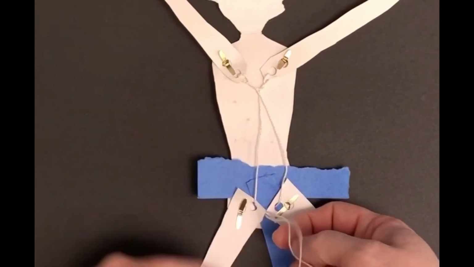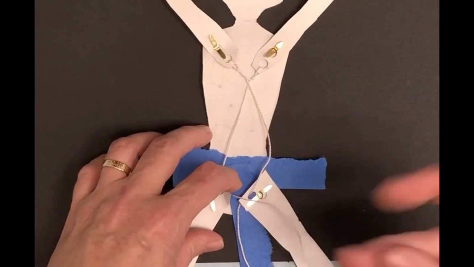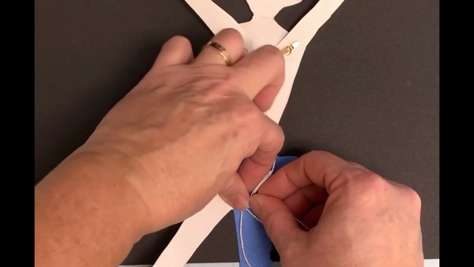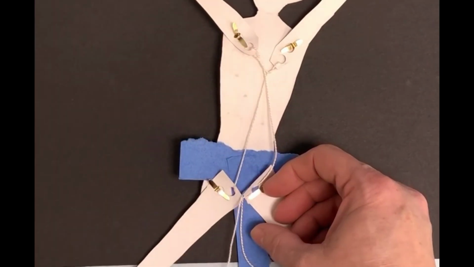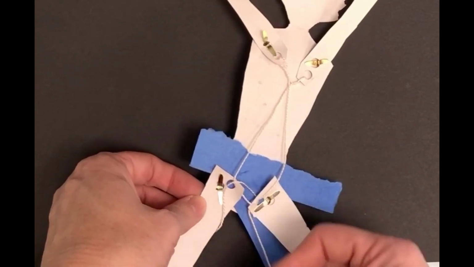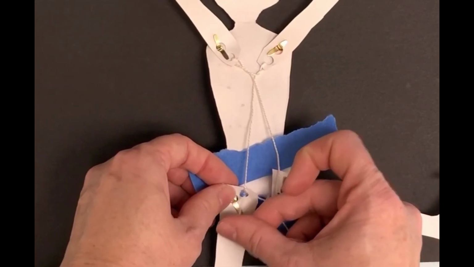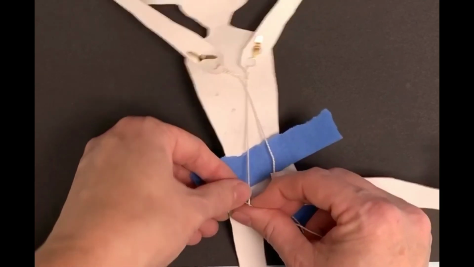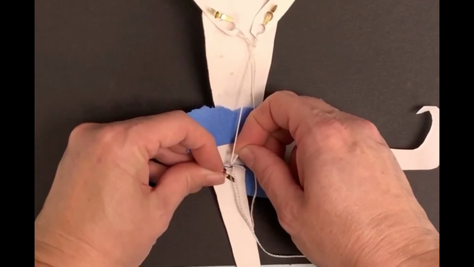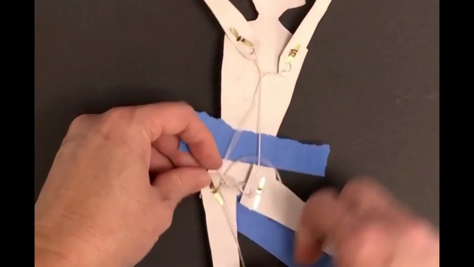And now I want to also go across here. So I'm going to take this one and go into this one. This is the opposite side. And I'm going to do the same thing here. Again, going from the top inward, because I want to unify these two so they'll move as one. There we go.